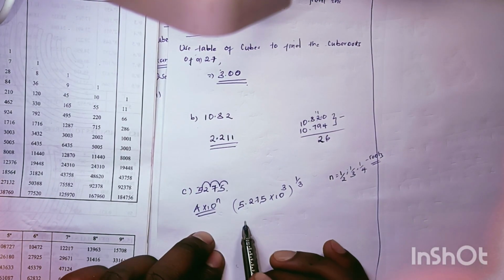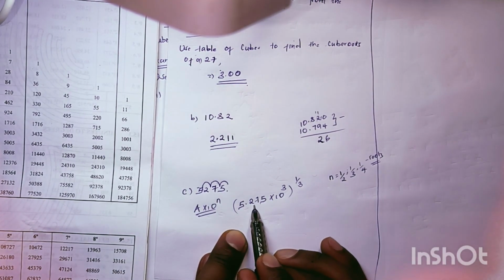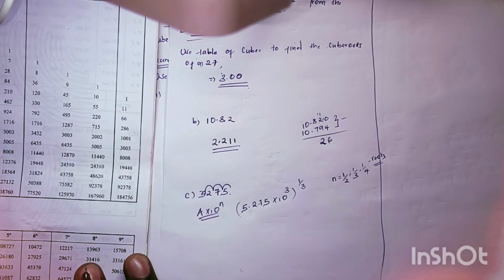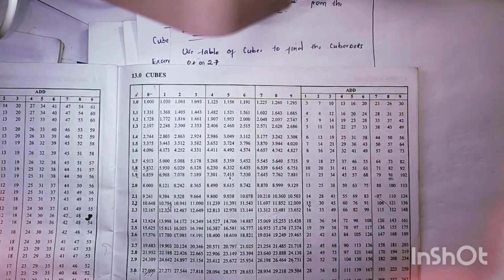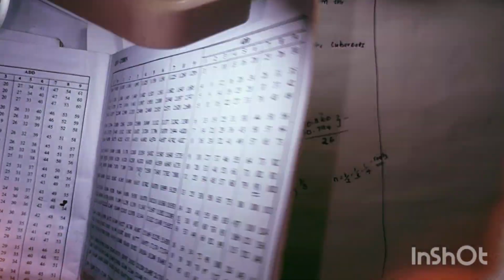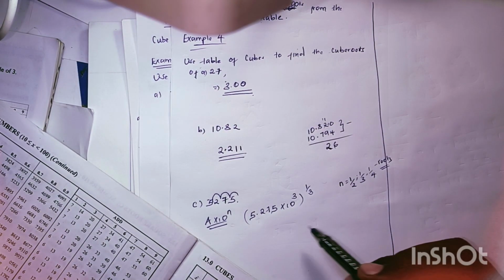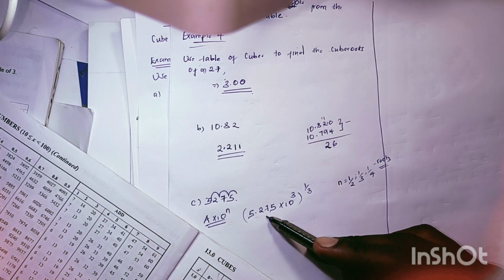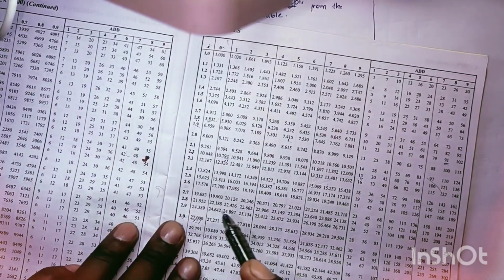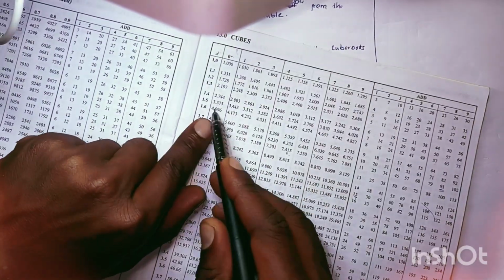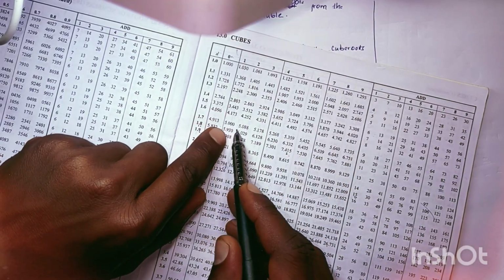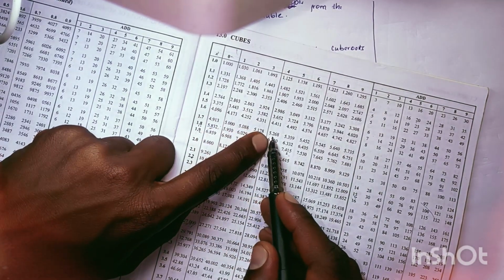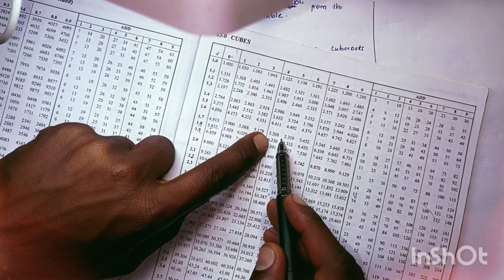Then in this case, let me find now the cube root of this number from the table. I'll go to the table and try to read the number as 5.275. I'll go to where there is 5.275. This is 4, 4 still. 5 point something. 5.1. 5.268. 5.3.